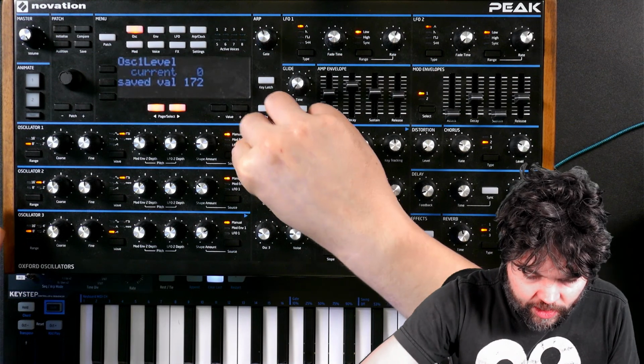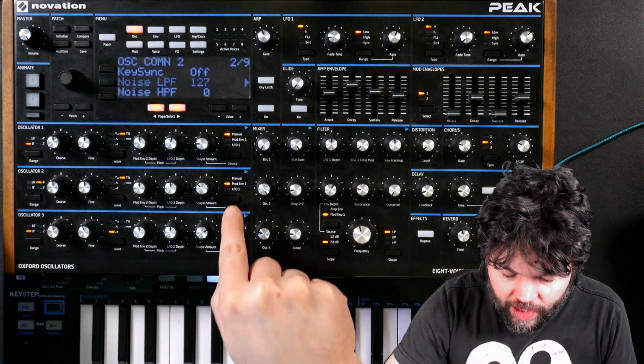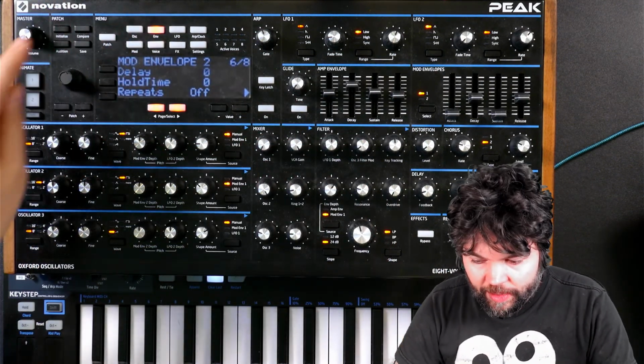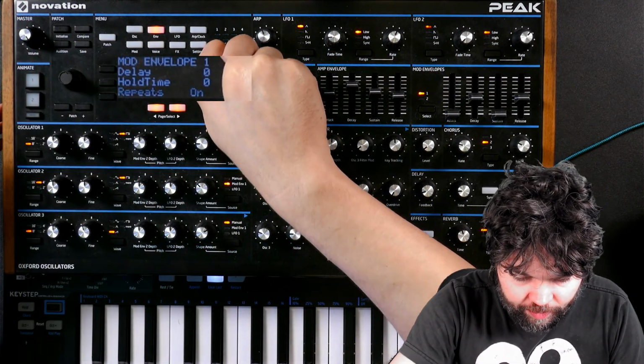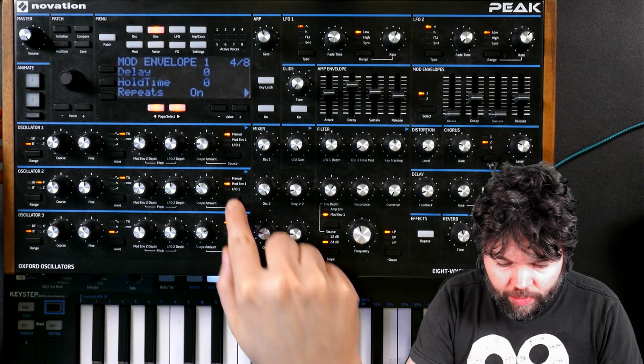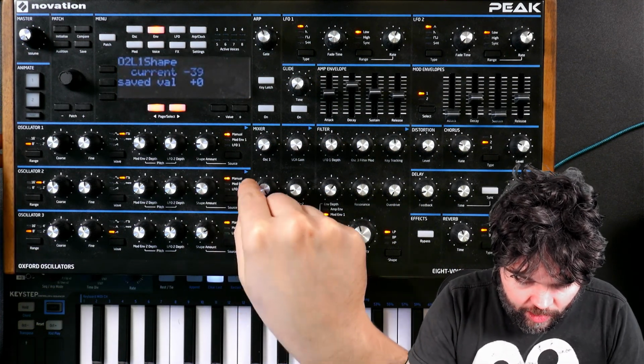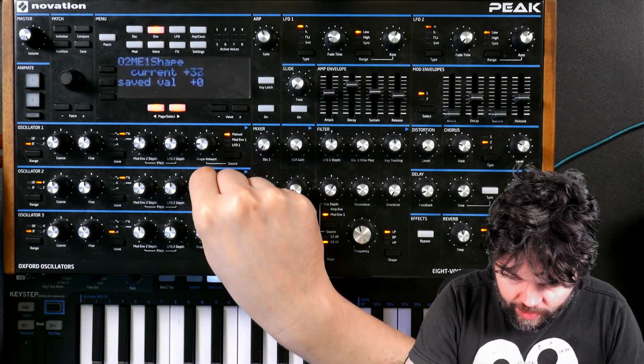Okay, so let's listen to this other oscillator. Rather than making another modulation, I'm going to convert mod envelope 1 into a looping envelope. So mod envelope 1 is now a looping envelope. Let's see how this goes.